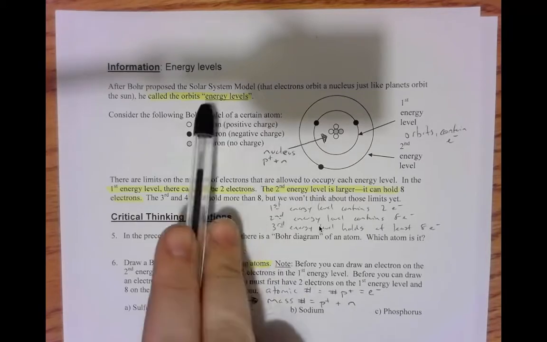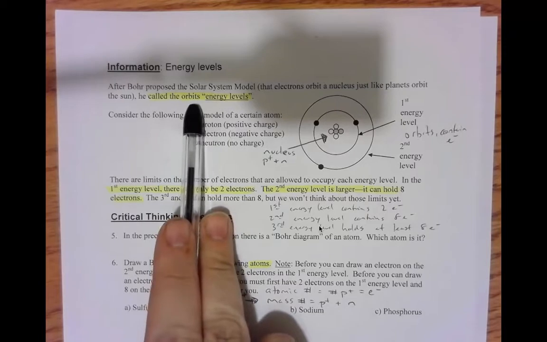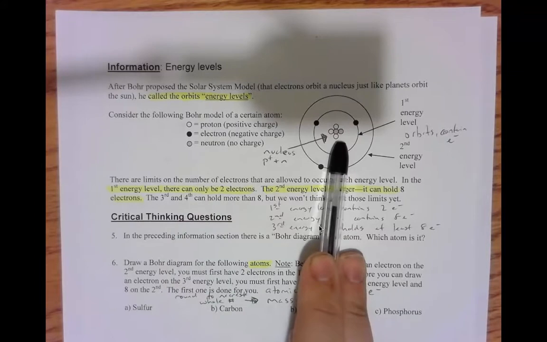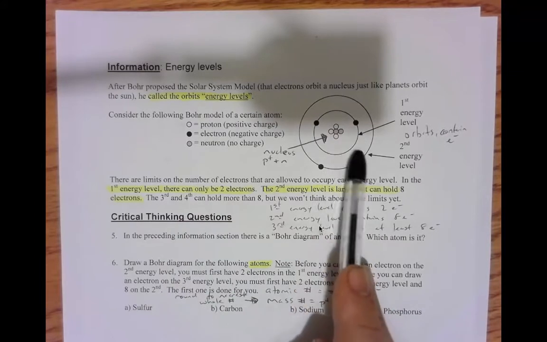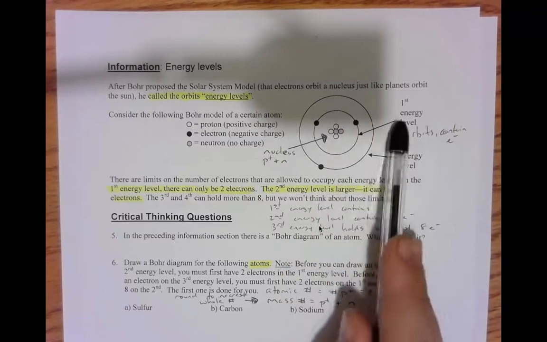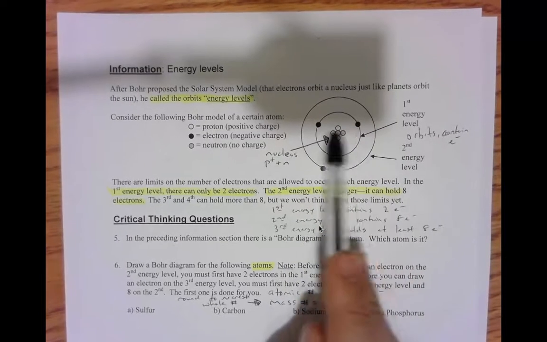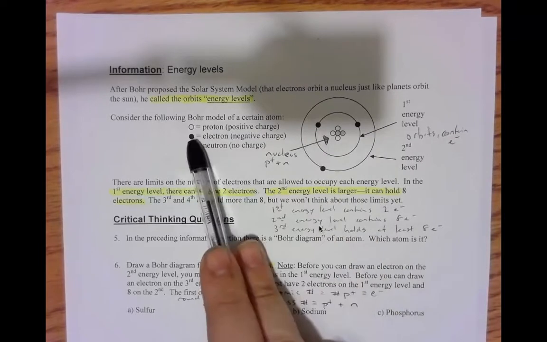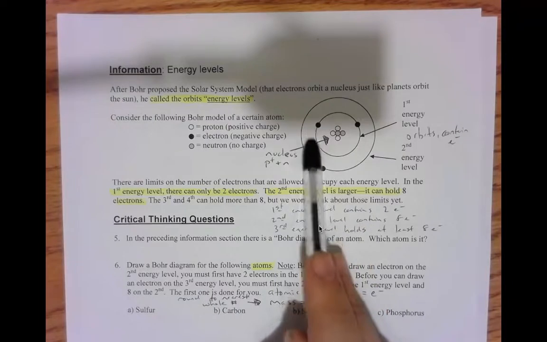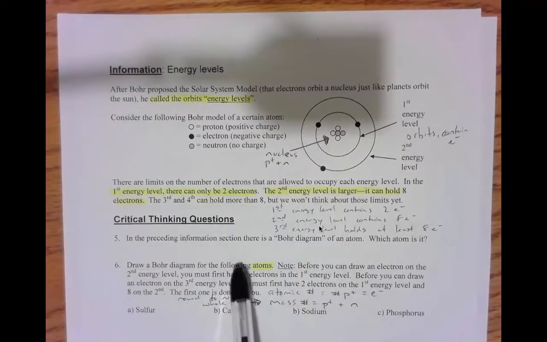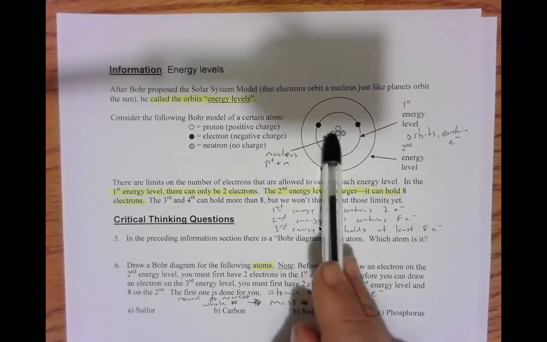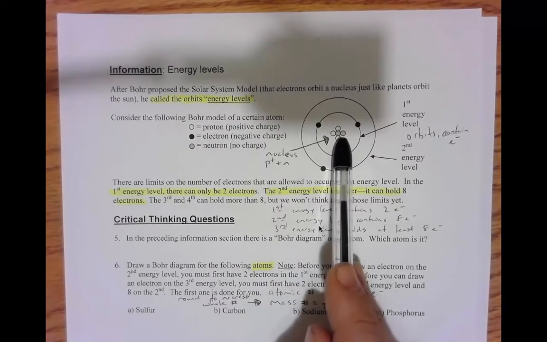So what we're going to start doing is calling those orbits energy levels. You can see that in the diagram over here. This is a Bohr diagram. In this Bohr diagram, the orbits, the circular paths that the electrons were taking, are now called energy levels. Remember, the electrons are the black dots. The energy levels are the circular paths around the nucleus, and they contain the electrons. Inside that nucleus, remember, we have our protons and our neutrons. Our protons are the white dots, our neutrons are the gray dots.